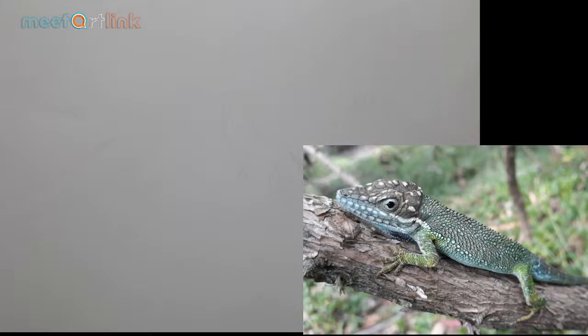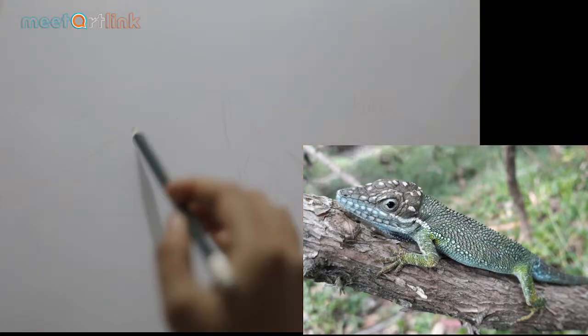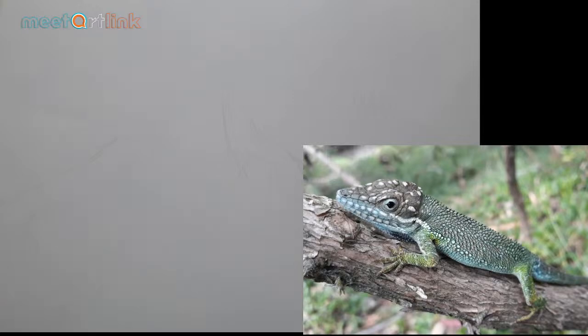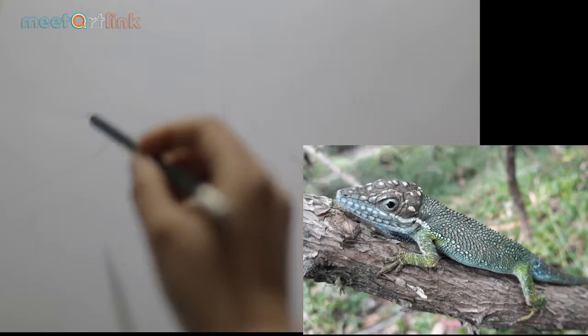I know that this is definitely gonna be something difficult because of the scales that they have. That's very complicated to draw, and it's a lot of detail that you need, and you also need a lot of understanding of how the scales are distributed around the body.